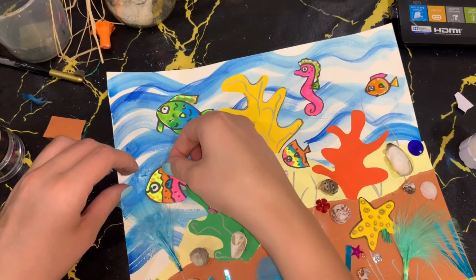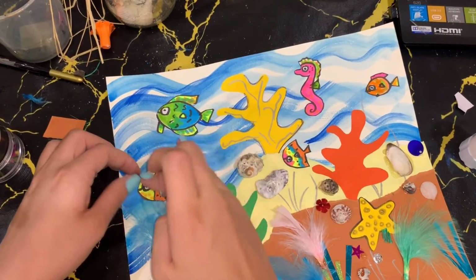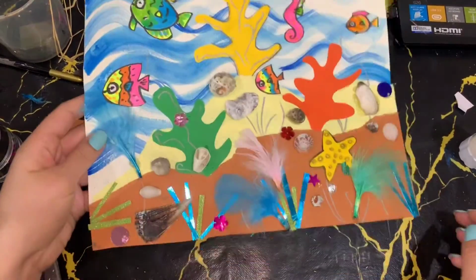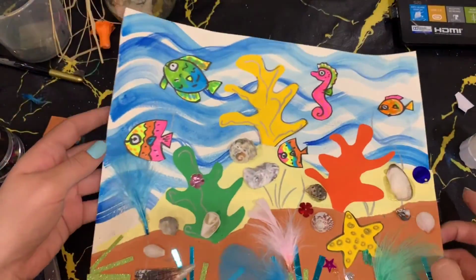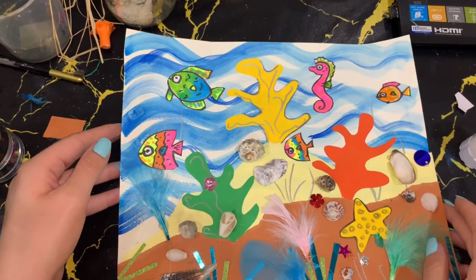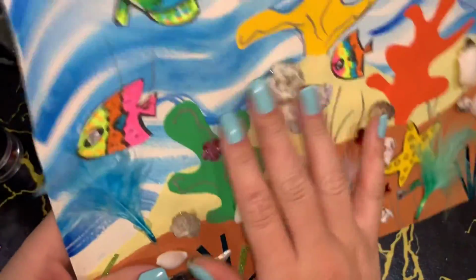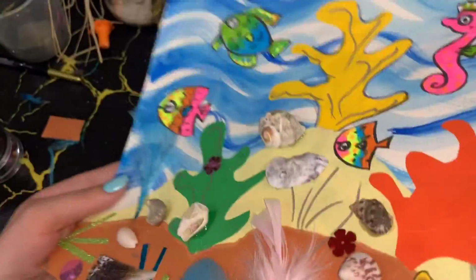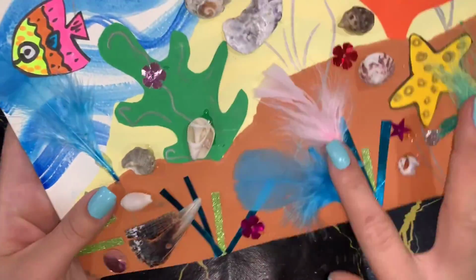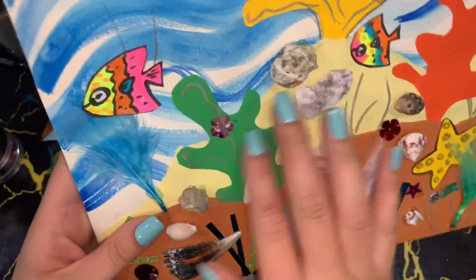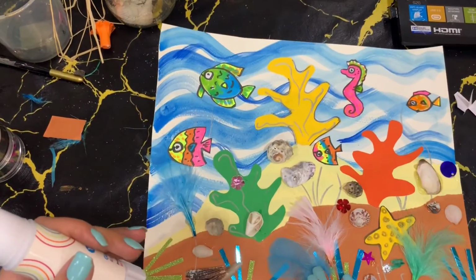Or maybe like this. And that's it, guys. I really love this project so much. I know it's a little bit longer, but I'm sure it's worth it. We have so many things. You look at these shells, they are sticked really well because we used glue gun. They are really nice, and we have feathers. So beautiful.